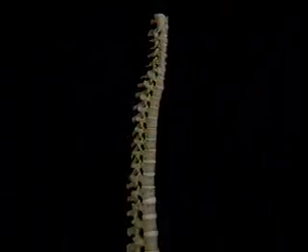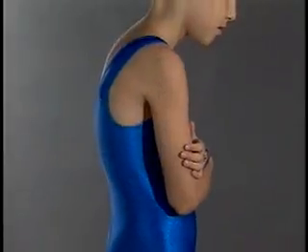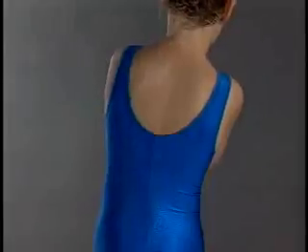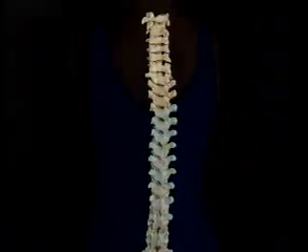The movements that are possible are small amounts of forward flexion, lateral flexion, and perhaps surprisingly, rotation.